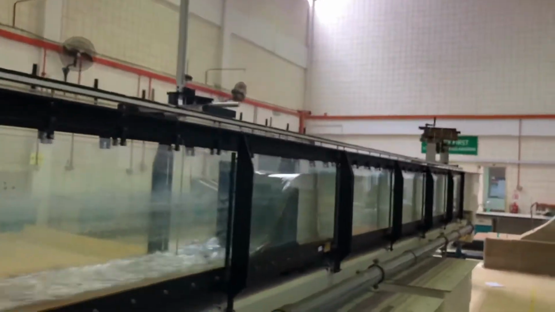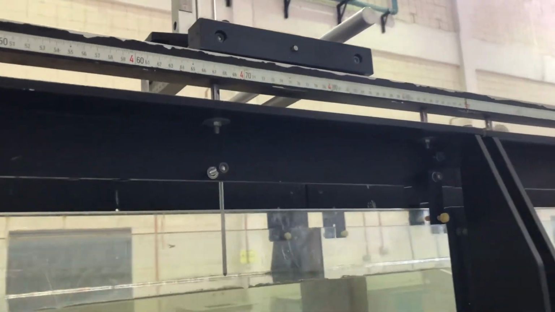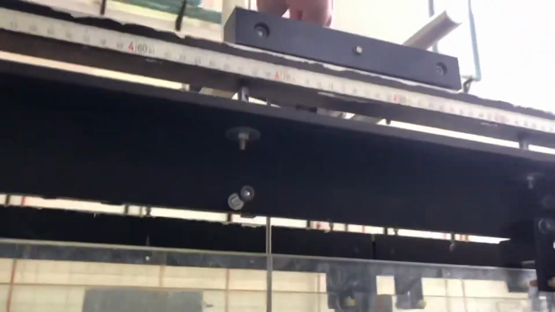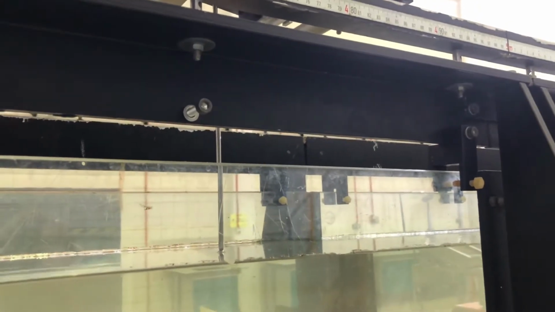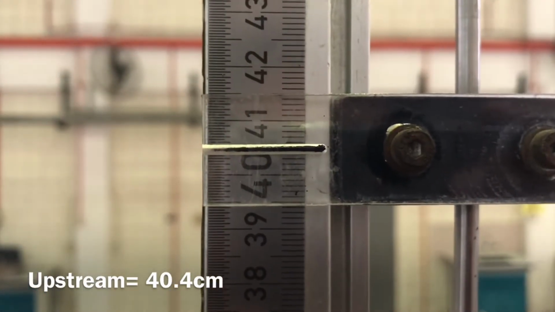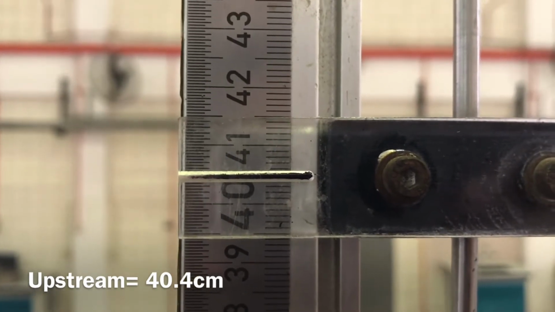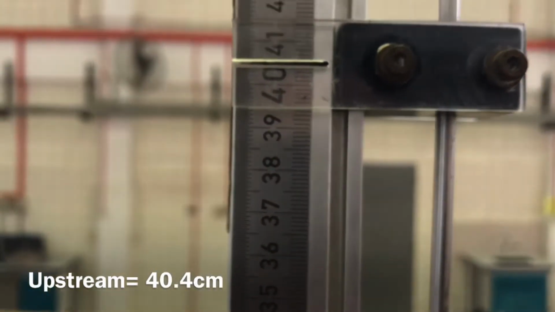So once again, let's move on to find the depth of the upstream. For that, let's again adjust the scale so that it's just touching the flow. Okay. So now let's find the value, the depth of the upstream. The depth of the upstream is 40.4 mm.